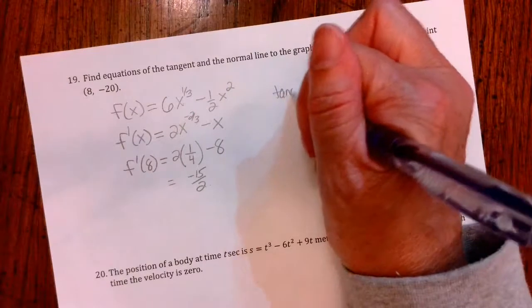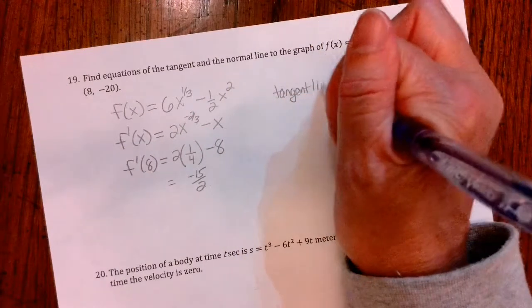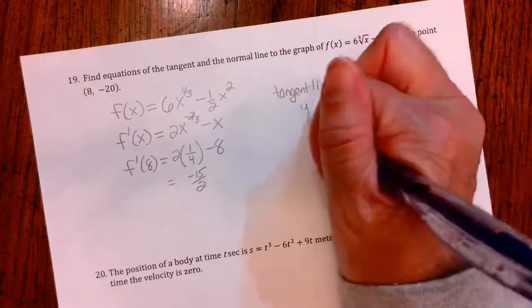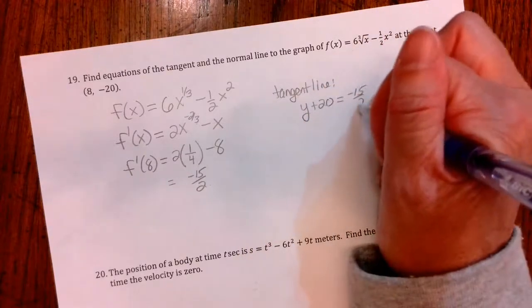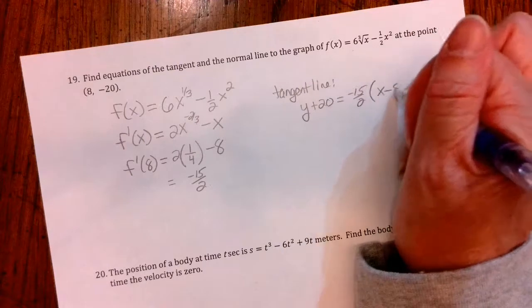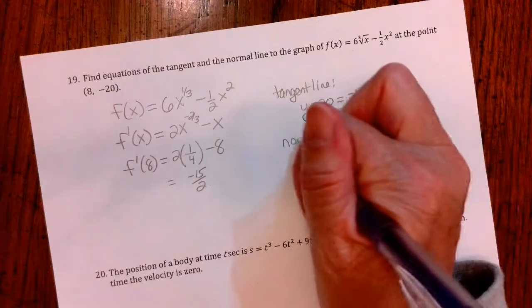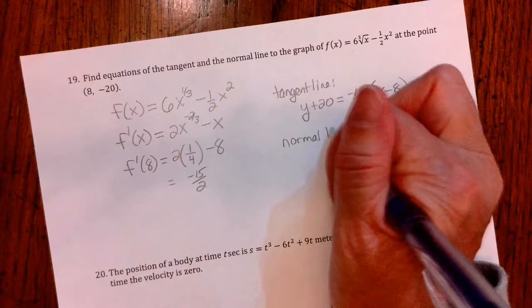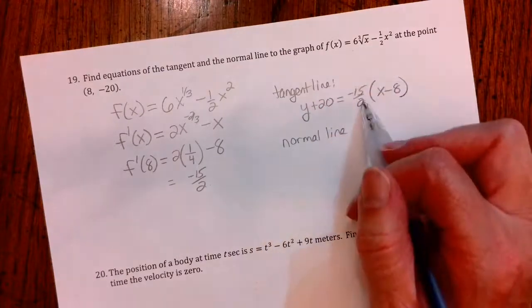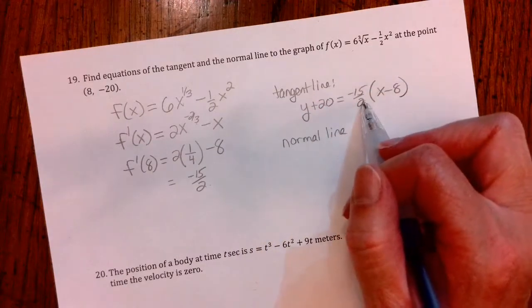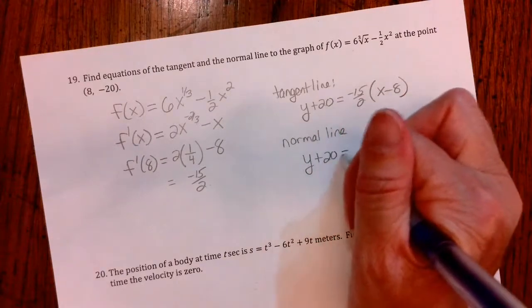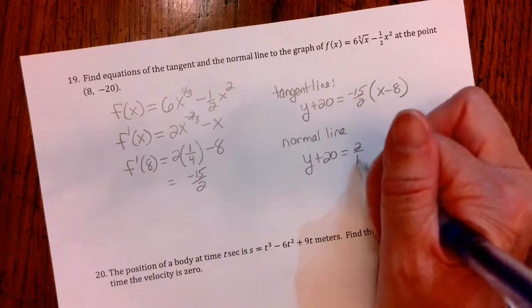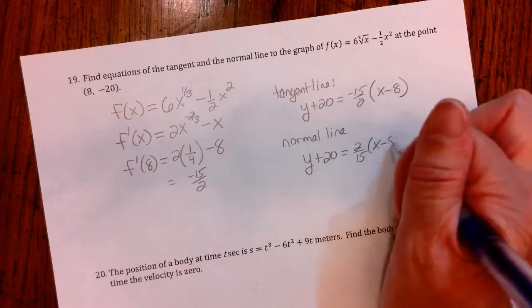Tangent line is going to be y plus 20 equaling -15/2 times x minus 8. The normal line is the opposite reciprocal because it's perpendicular. Y plus 20 equals 2/15 times x minus 8.